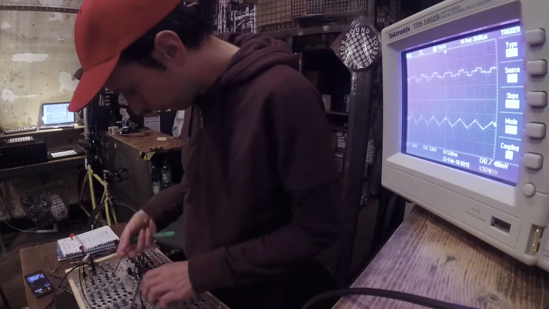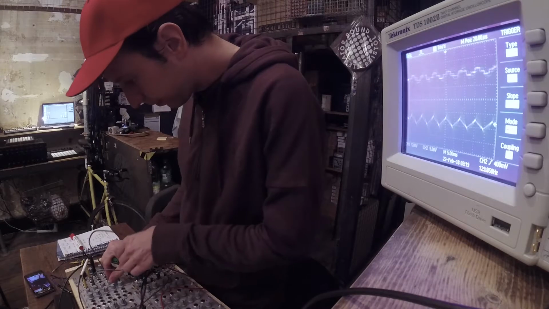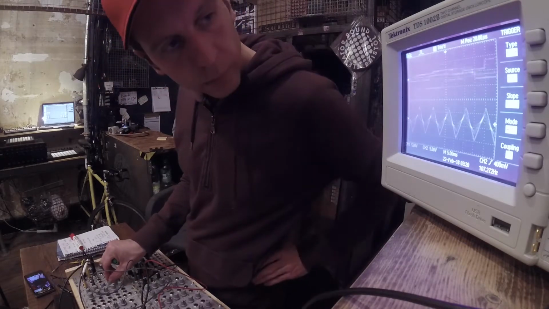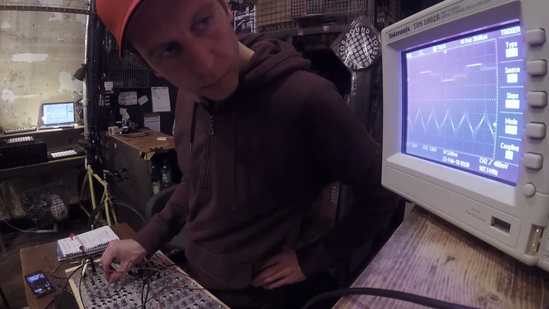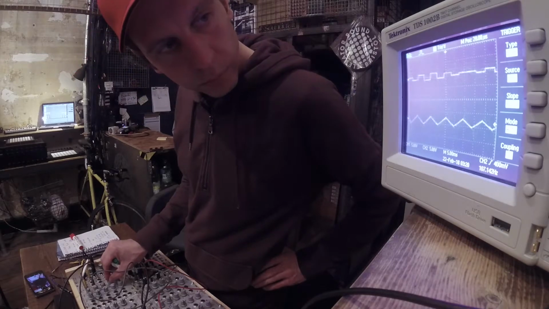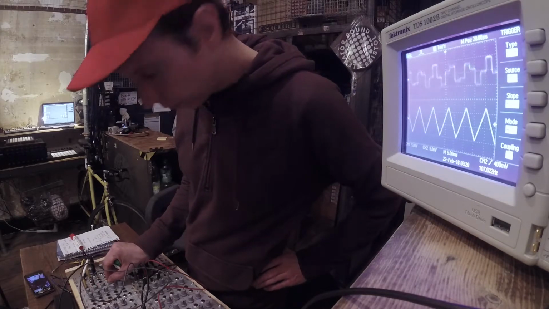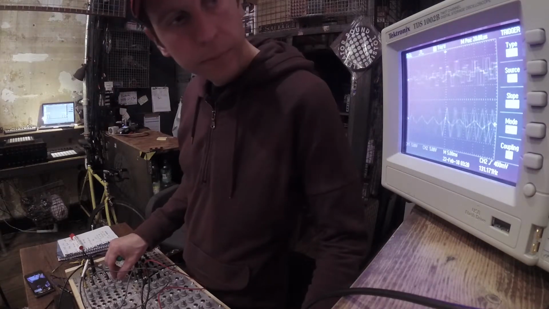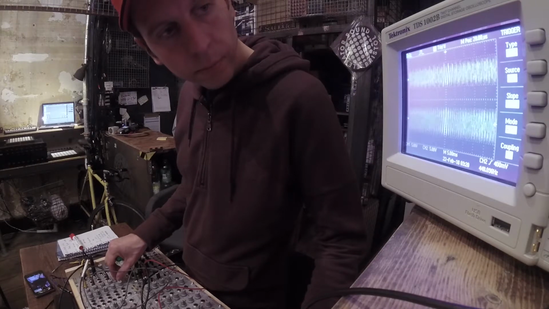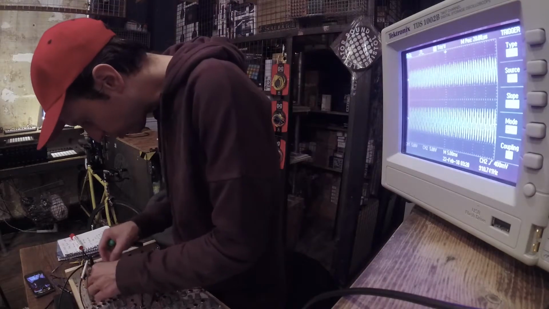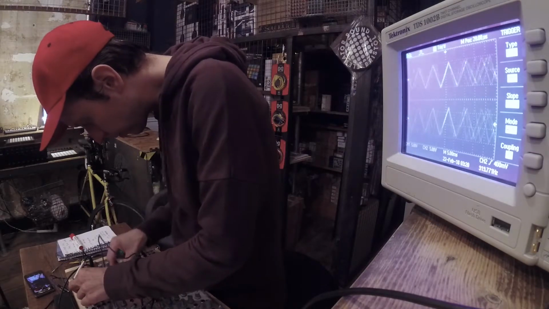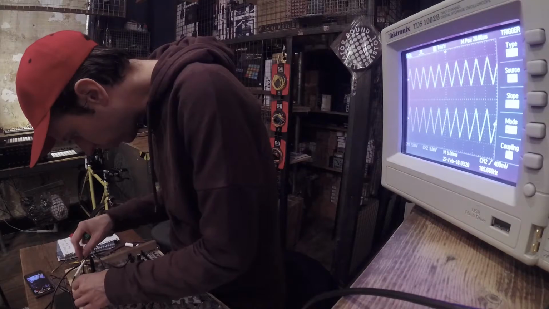So if I change the frequency of this square wave, the thing is that I have the same control for both things here, which is a bit unfortunate. This is the triangle wave, okay?